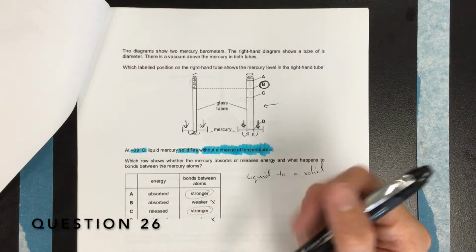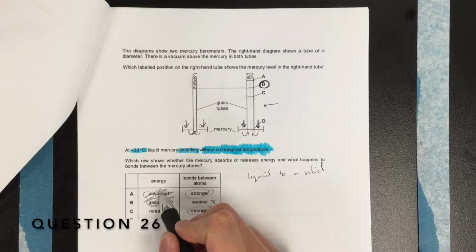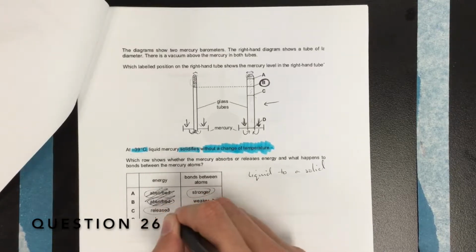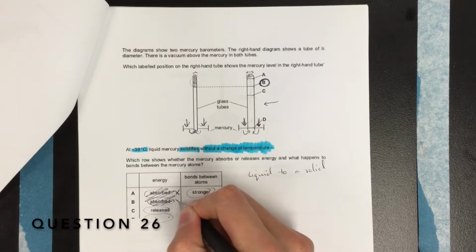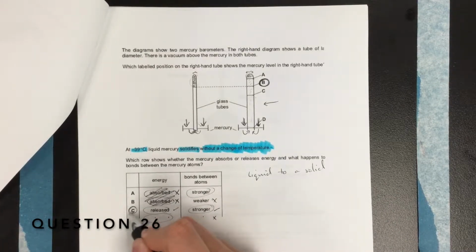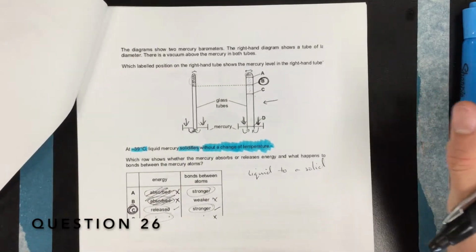For energy, this is going to be to do with my latent heat. So the energy, if I'm melting, means I'm heating it up, which means that it is absorbing energy because I'm giving it some energy to make it melt. That means that freezing or solidifying must be the opposite, which means it is releasing energy. So my answer must be C or D for that, not A or B. So it must be C, because it's the only choice which matches for both. Sorry, I messed that up a little bit there.